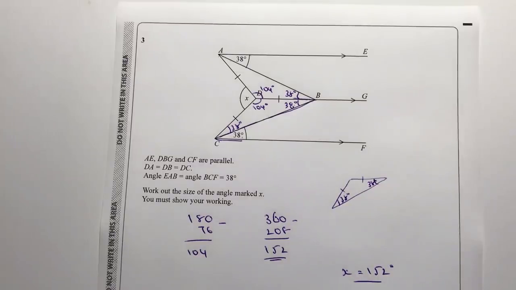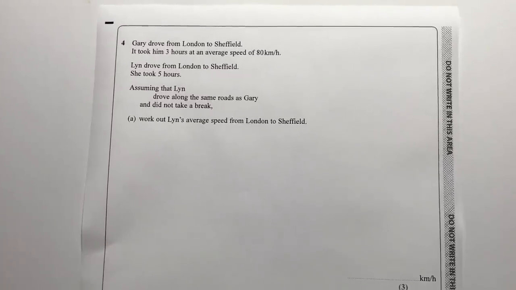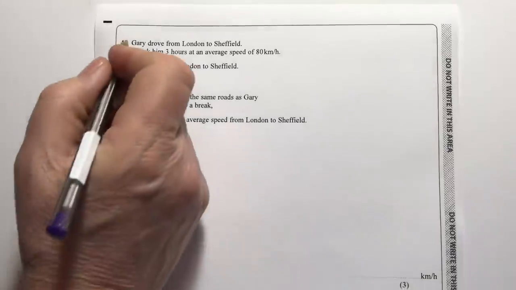Okay, so we're going to go on to question 4, and that question deals with driving a distance from London to Sheffield. Now, interestingly, with these sorts of word problems, the important thing is that you do take it a bit at a time. So the idea with it is, if you have a look at this question, then the first bit of information is that Gary drove from London to Sheffield, and it took him 3 hours at an average speed of 80 kilometres per hour. So don't worry too much about everything else.